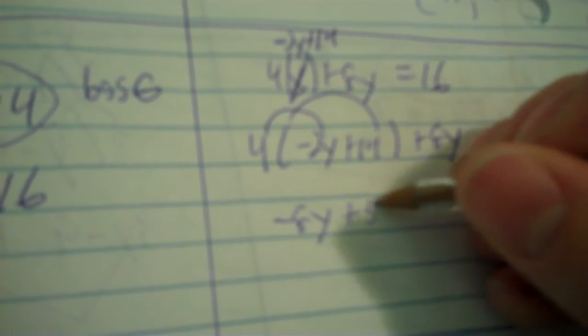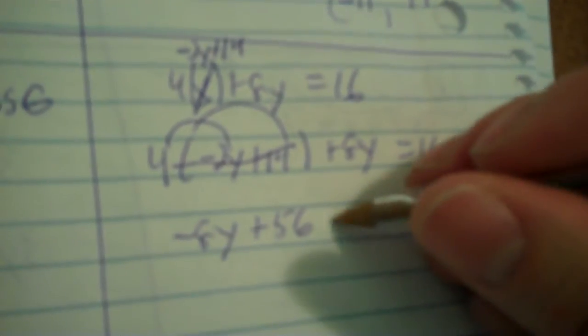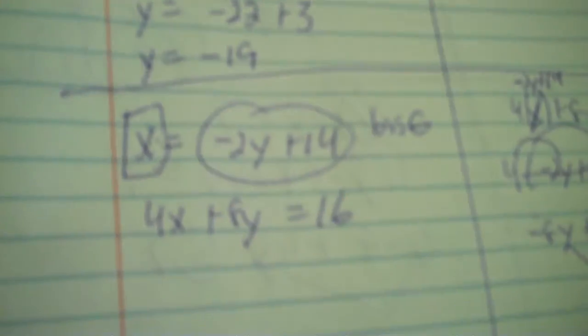Okay, 4 times negative 2y is negative 8y. 4 times 14 is 56. And then plus our 8y equals 16. What happens here? Negative 8 plus 8 is 0. Don't write y. 0 times y is 0. Writing a y tells me that that's 1y. It's not. So basically you can cross these out. If they add to 0, forget it. And we have 56 equals 16. That's a no solution, so NS. So if I graph these lines, they'd be parallel.